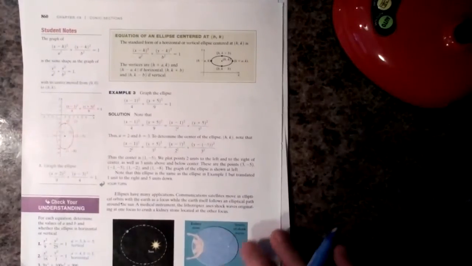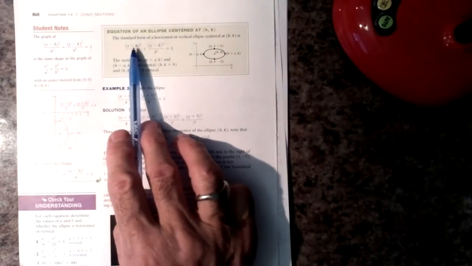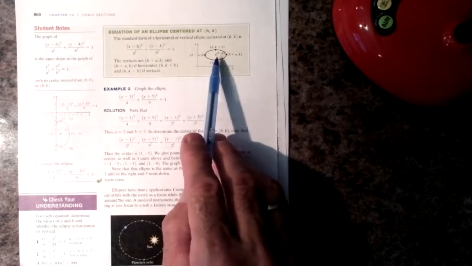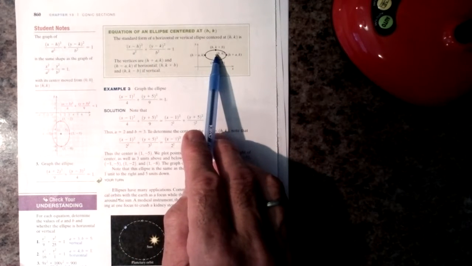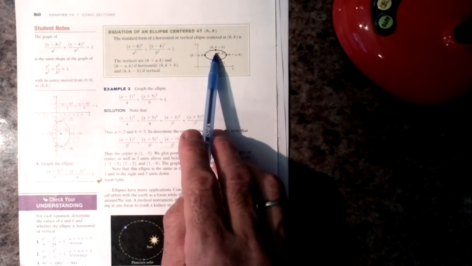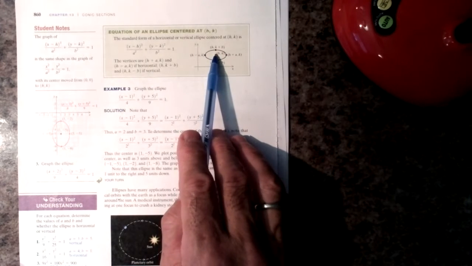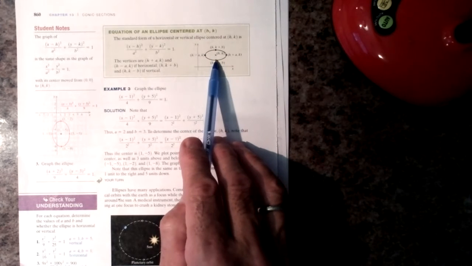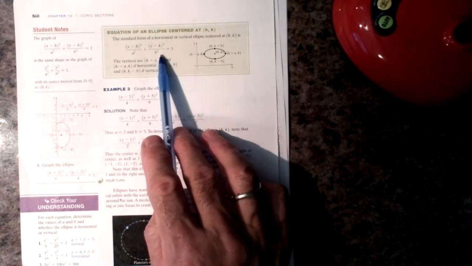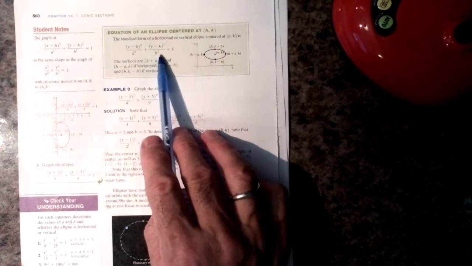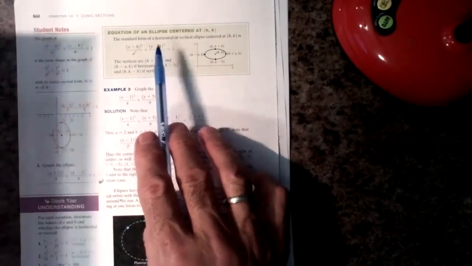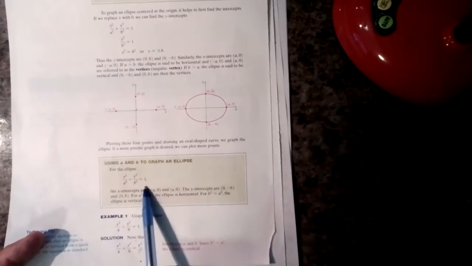But you have this type, whose center is at h and k. So what we do is we find h and k first, and then from there, a is on the x, you go right and left a, and then on the vertical, b and b. This is the general equation for the ellipse, and if h and k are 0, that gives you these equations.